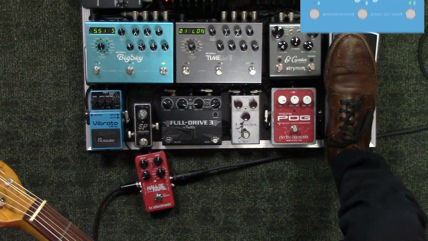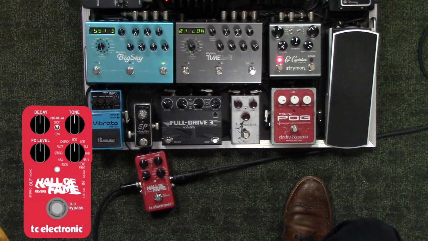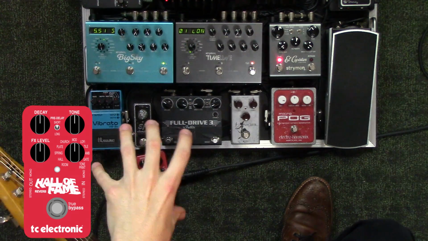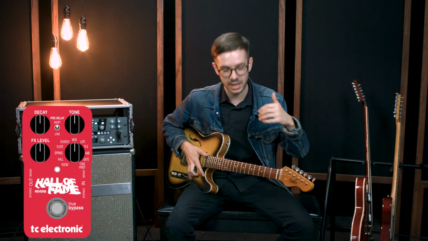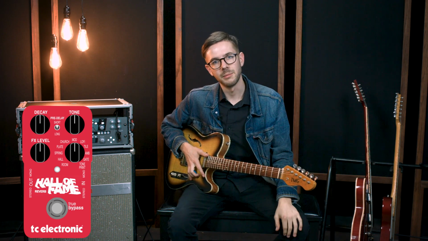But for the last 6 or 7 years, I was using this little red guy right here, the TC Electronic Hall of Fame reverb. It's got 11 different reverb types and many of the same controls that something a bit larger like the Big Sky would have. It's got an effects level, it's got a decay knob, it's got a tone knob, it's even got a switch to adjust the pre-delay.